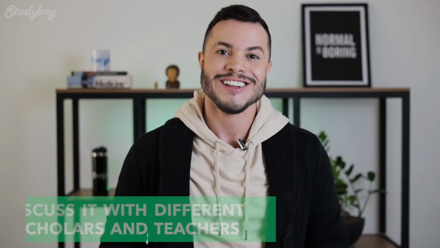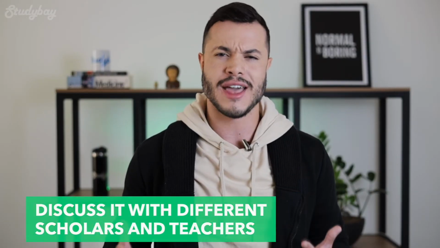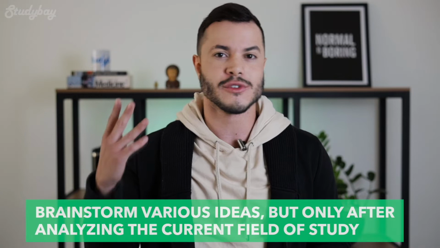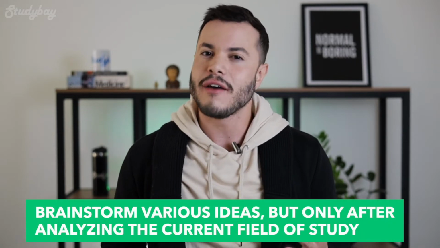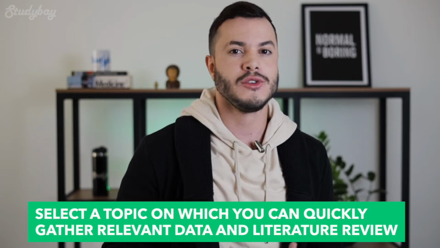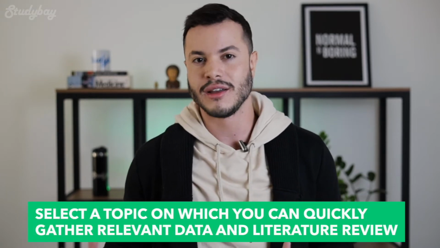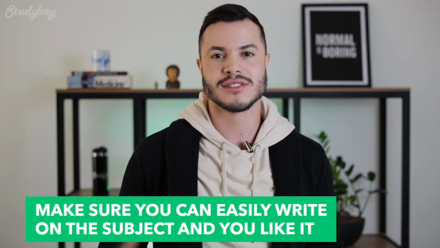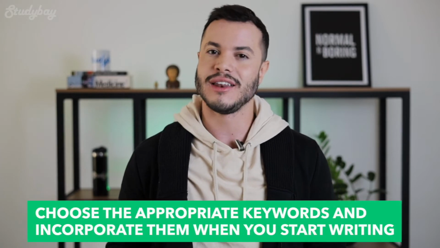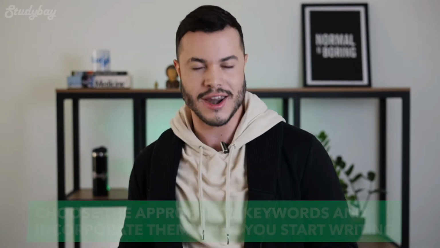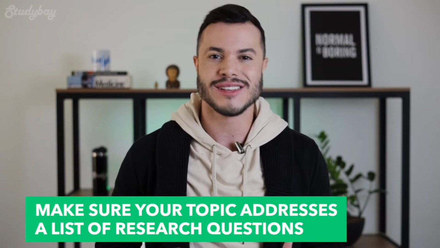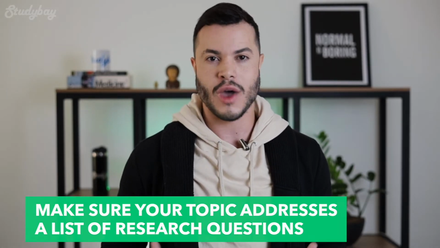First, discuss it with different scholars and teachers. Brainstorm various ideas, but only after analyzing the current field of study, select a topic on which you can quickly gather relevant data and literature. Make sure you can easily write on subjects that you like, of course. Choose the appropriate keywords and incorporate them when you start writing. Make sure your topic addresses a list of research questions.